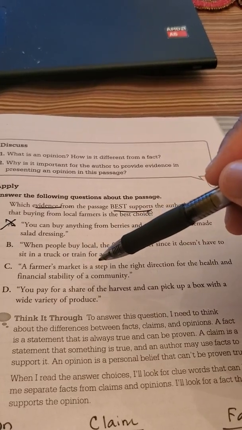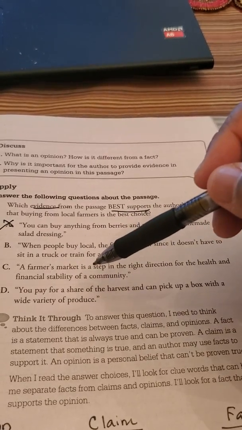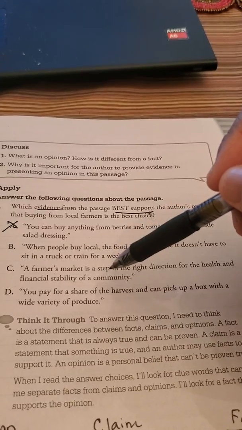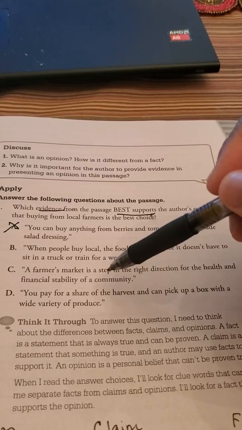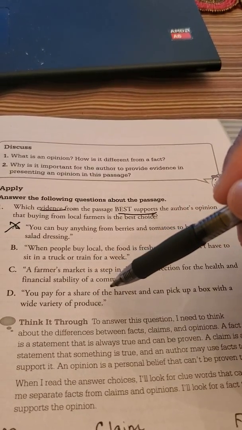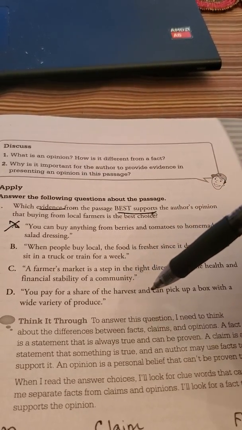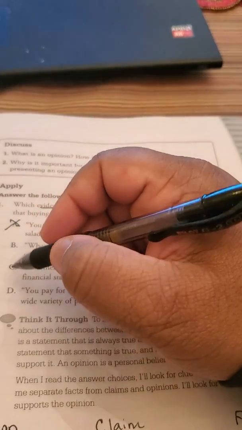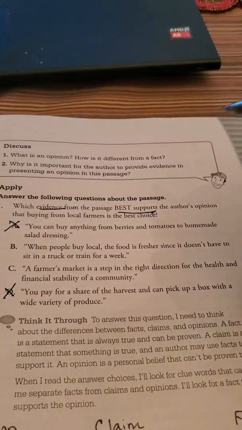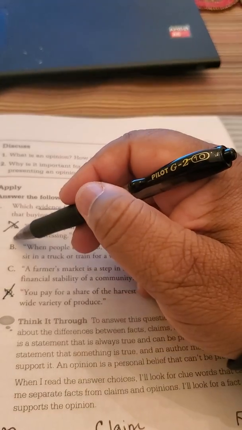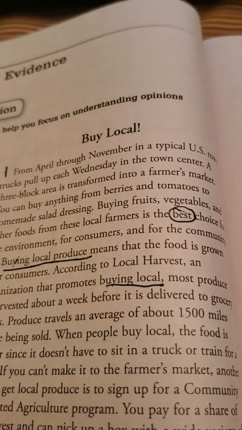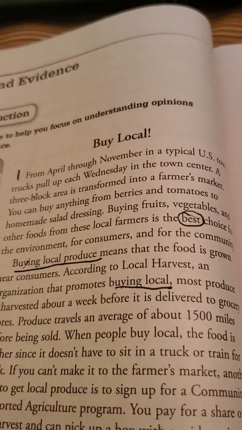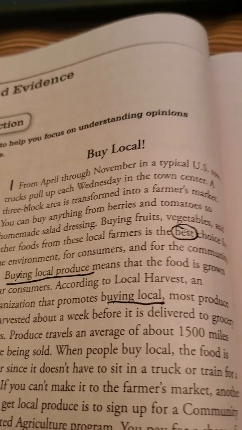C, a farmer's market is a step in the right direction for the health and financial stability of a community. That's pretty strong too. They mentioned that. And this might be another reason why you will support local. D, you pay for a share of the harvest and can pick up a box with a wide variety of produce. Once again, that's pretty good, but it's not the best choice. So when I look at B and C, B would be the best choice because when you think about his opinion, he says right here, buying fruits and vegetables and other foods from these local farmers is the best choice for the environment, for consumers, and for the community.